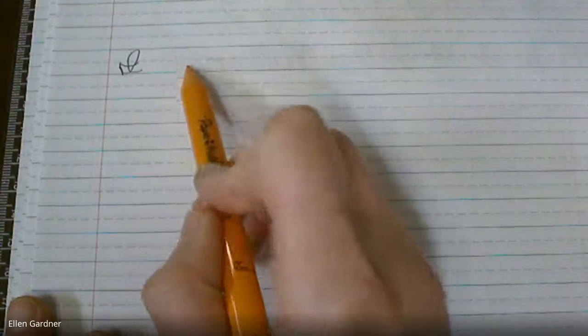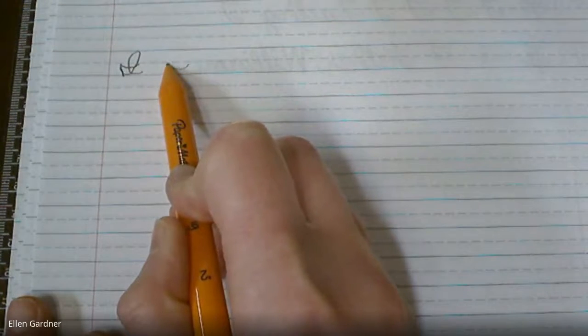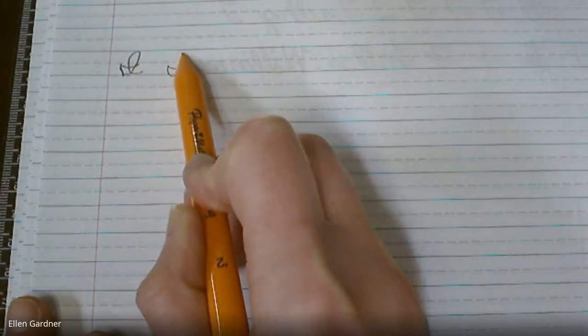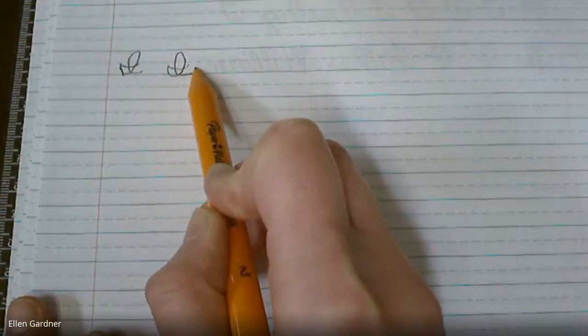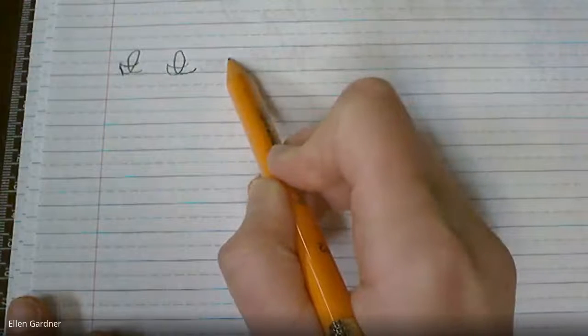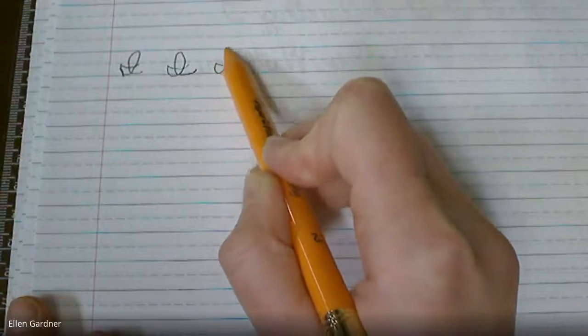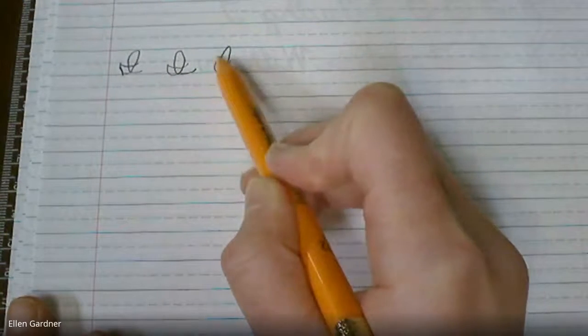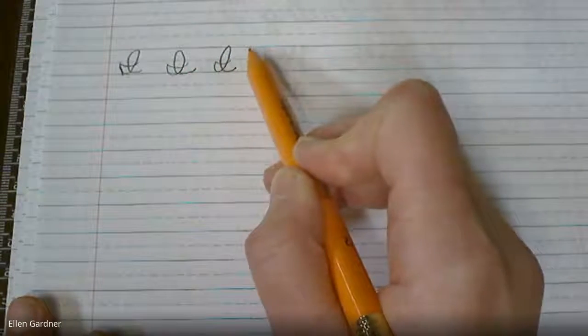Let me try another one. That one was messy because I picked up my pencil, which we should not do, but it's hard to show the steps. So below the bottom baseline, long curved dip, drop it down and loop it up. Quite similar to the lowercase L, but that line across makes it different.